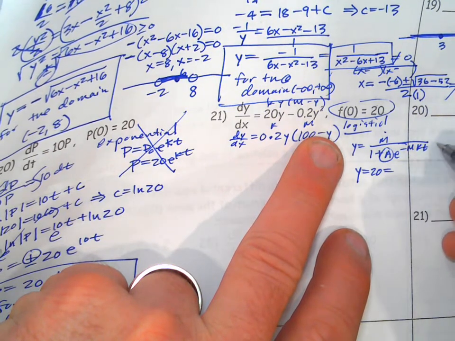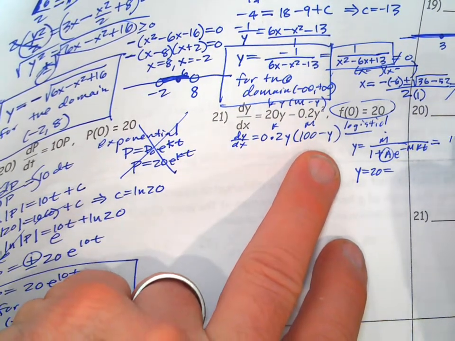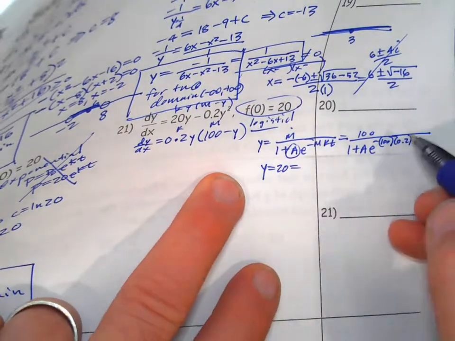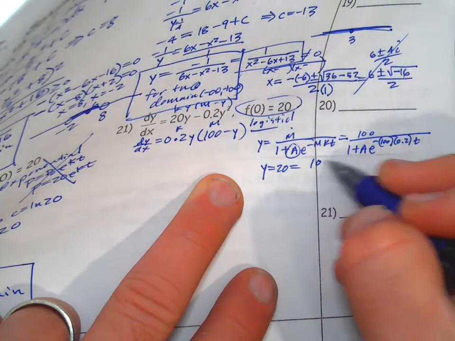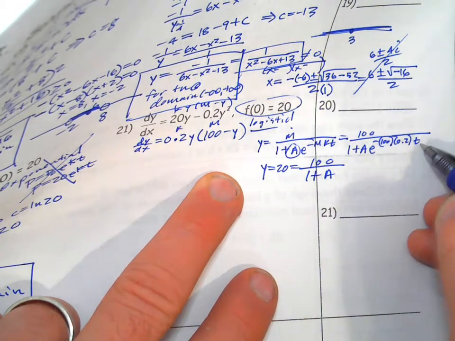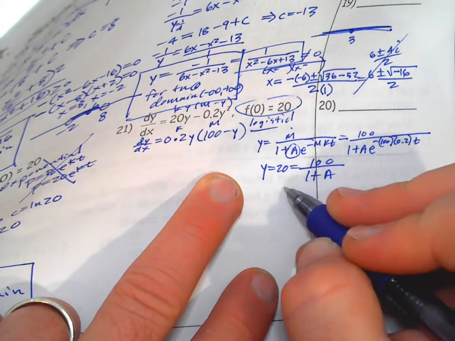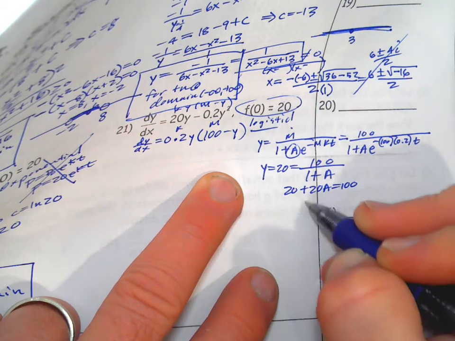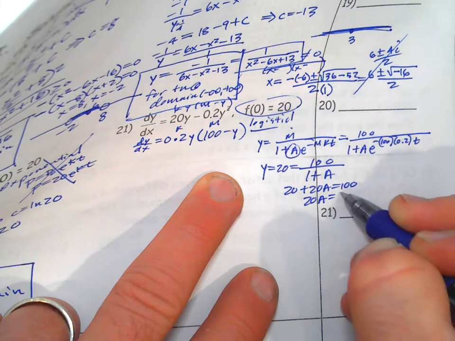So m is 100. And so that's 100 times k is 0.2. So this is going to be 100 over 1 plus a. If you plug t equals 0 in, that's going to be a. So now you can do 20 plus 20a equals 100. 20a equals 80.